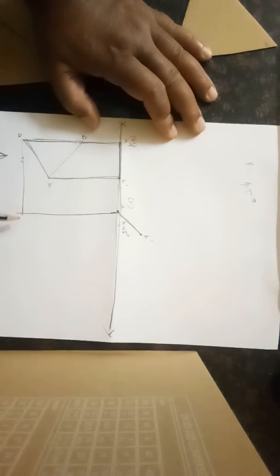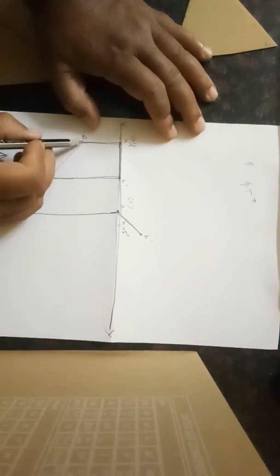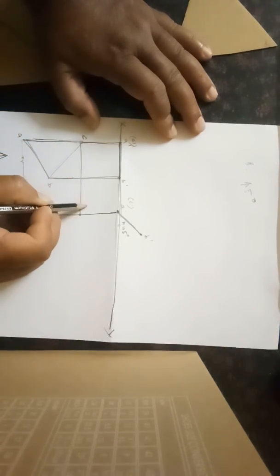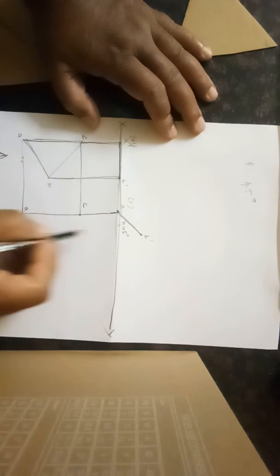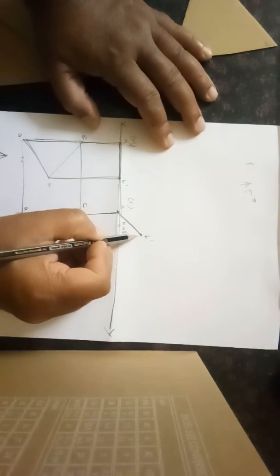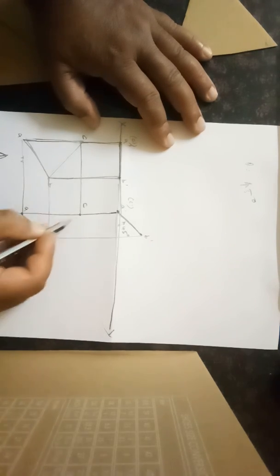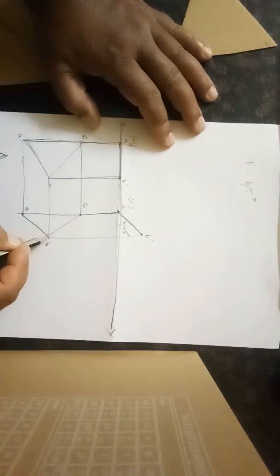The point at which they meet will be the new point A, and from C draw a horizontal projector; this will be the new point C. Next, B: draw the vertical projector from B, and from the previous top view draw a horizontal projector. This will be B. So join A, B and C. This will be the new top view.